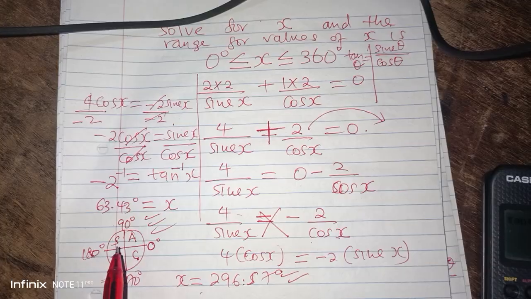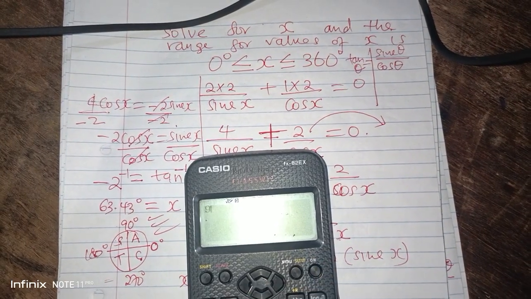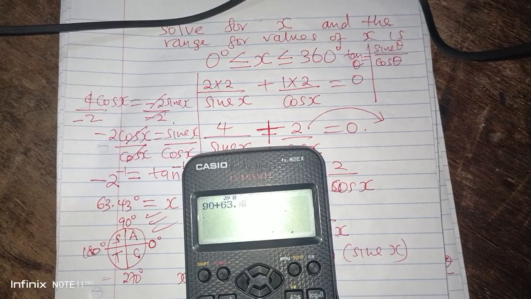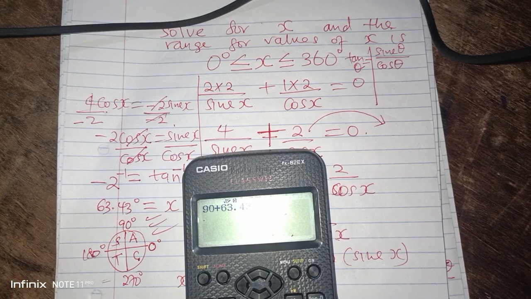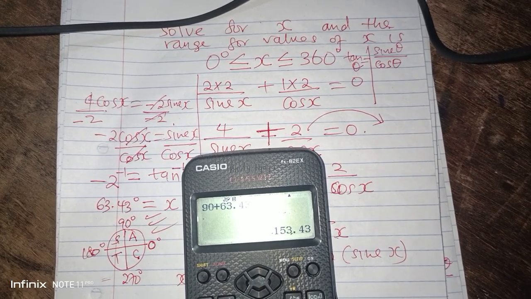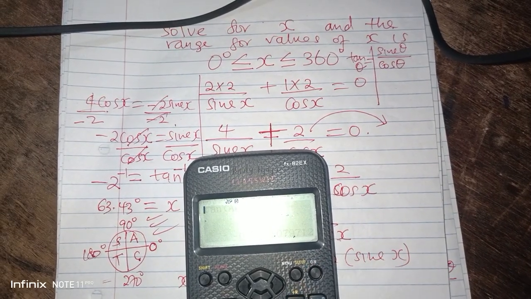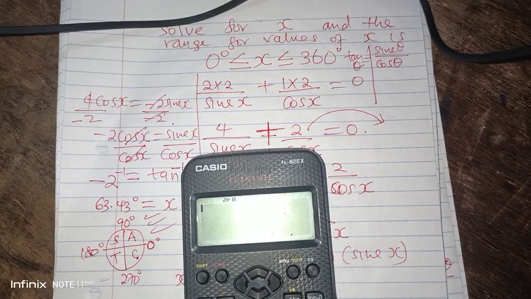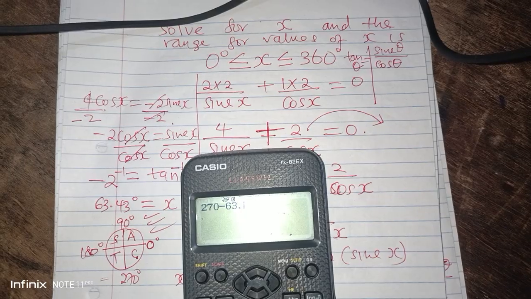And the other answer must be in this second quadrant. So I can say 90 plus 63.43. I just want to get a value that falls into this second quadrant. So that is giving us 153.43. So let me see tan of that. It cannot. So we try something else. Then I can decide to say 270 less 63.43.